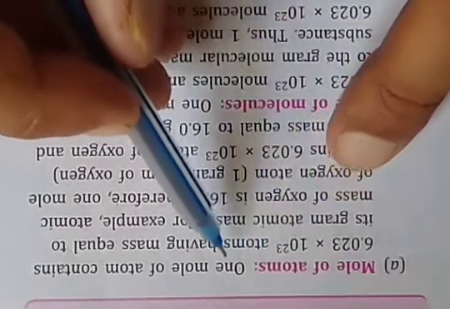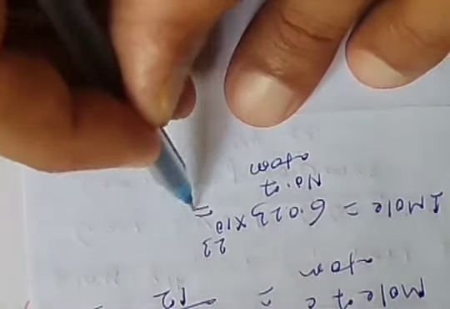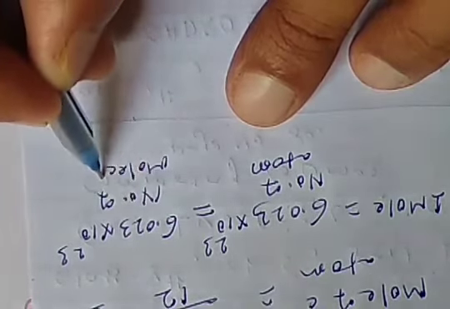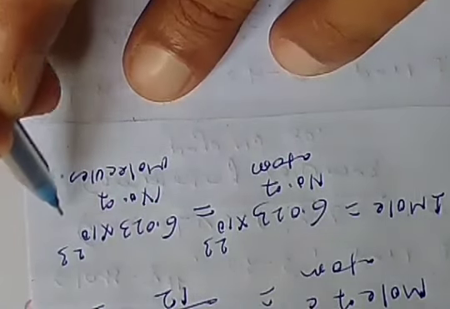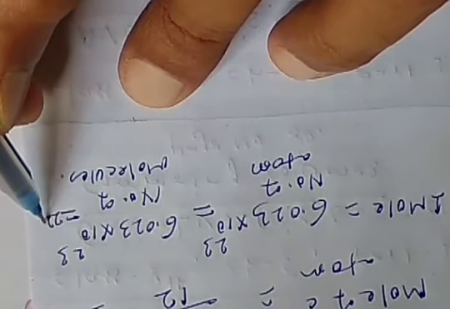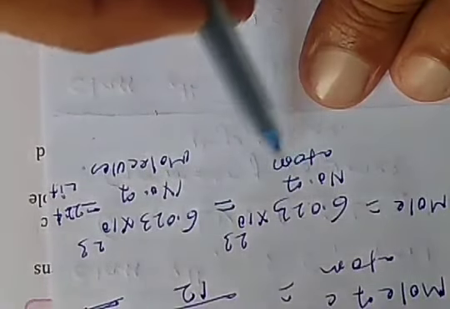So 1 mole of atoms contains 6.023 into 10 to the power 23 atoms. Let's see the example. So 1 mole equals 6.023 into 10 to the power 23 atoms of a particular element, equals 6.023 into 10 to the power 23 molecules of a particular molecule, equals 6.023 into 10 to the power 23 ions, and equals 22.4 liters.